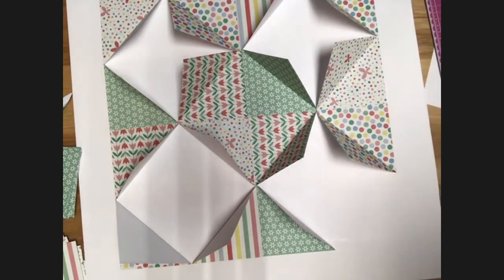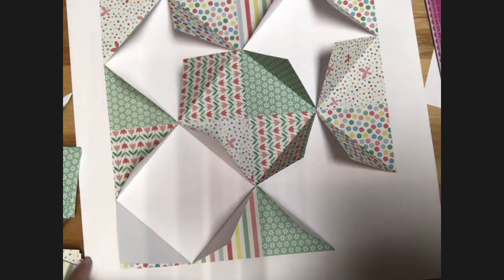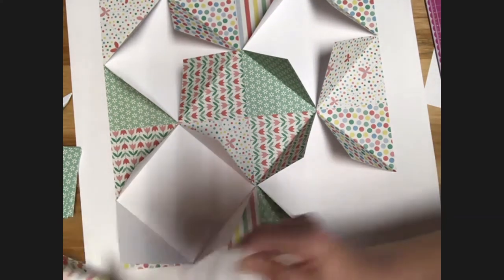And one more. Let's go with not the stripe. Not that. Oh, wow. We did polka dots, we did stripes. We didn't do the butterfly paper. Okay.